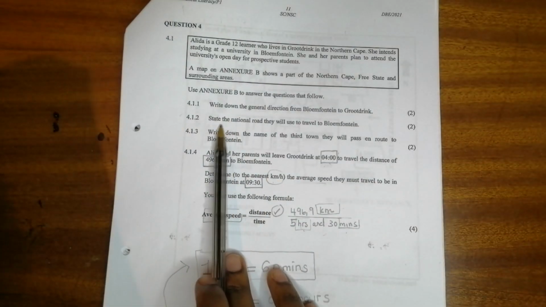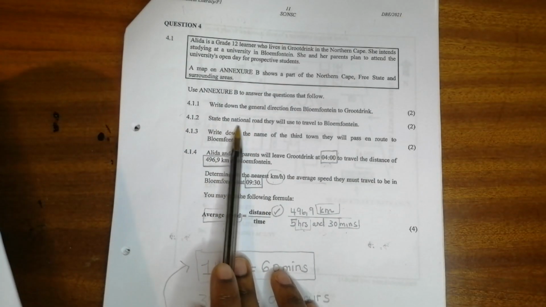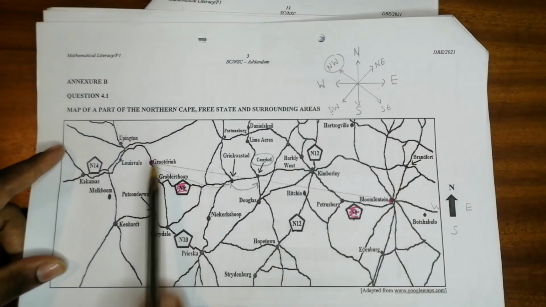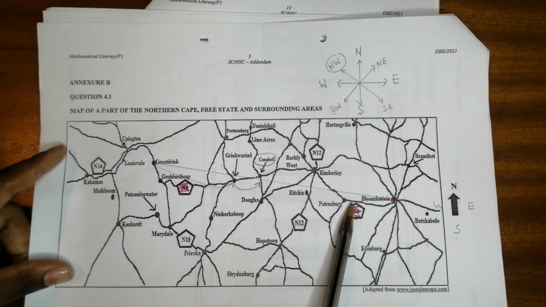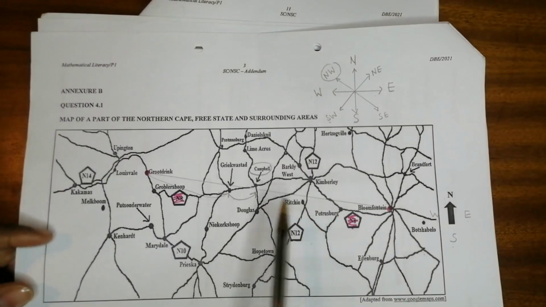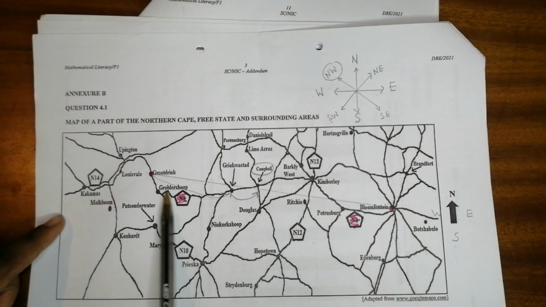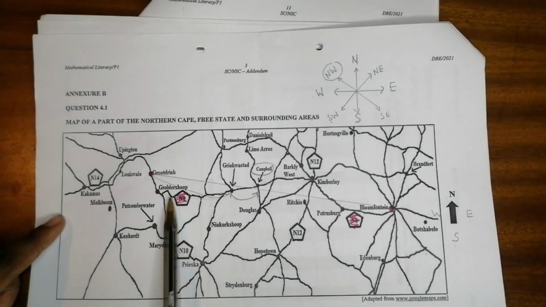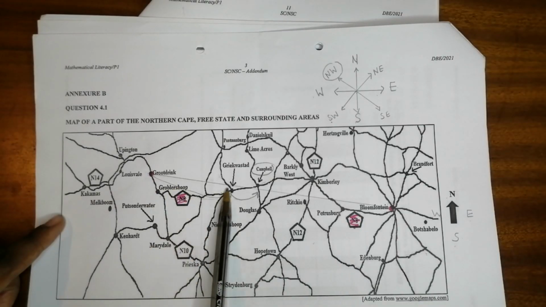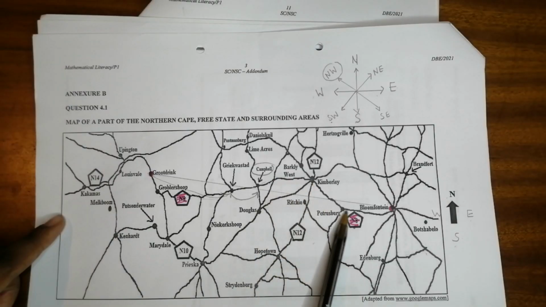And then how do we state the national road? What do we look at to state the national road that they used to travel to Bloemfontein, right? You looked at the possible direction that they will take to go to Bloemfontein, and you see that if you just follow the shortest route, the main road that they use is the N8, because the N8 is what pops up more often in this route, right? So that is your N8, right?